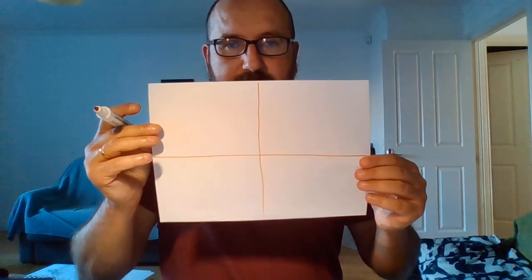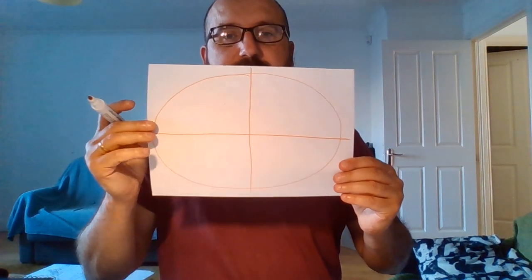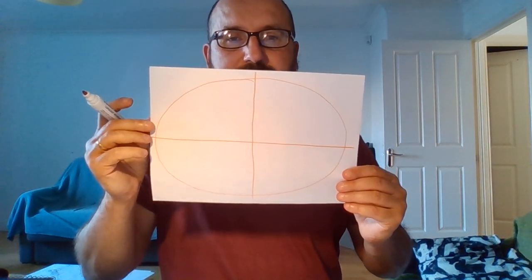So again, I'm drawing the center of the page this way. Then the area of interest, which is this area. And then, for example, as I live by the beach, by the sea, I will draw the sea.